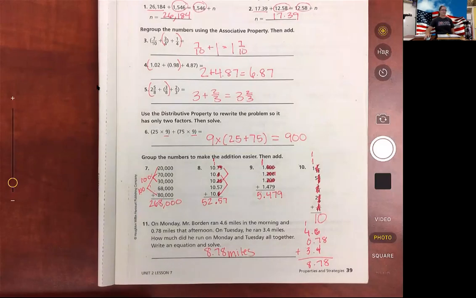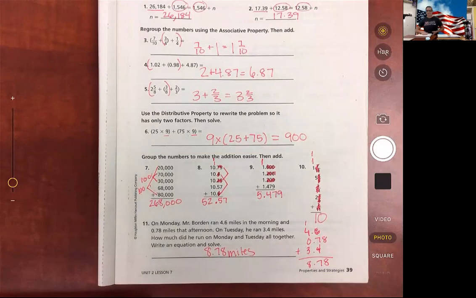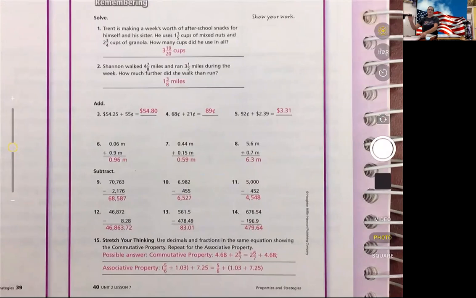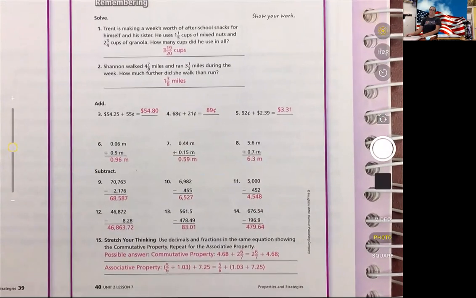All right, I don't see any questions about the math in the comments, so I'm going to switch it up. Here's the back side. Like I said, I forgot to finish my math homework. I only did the last one.